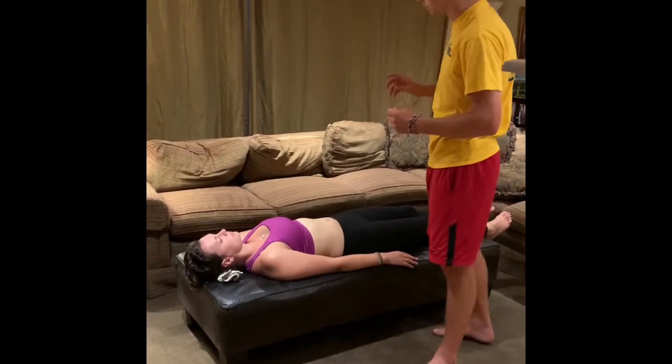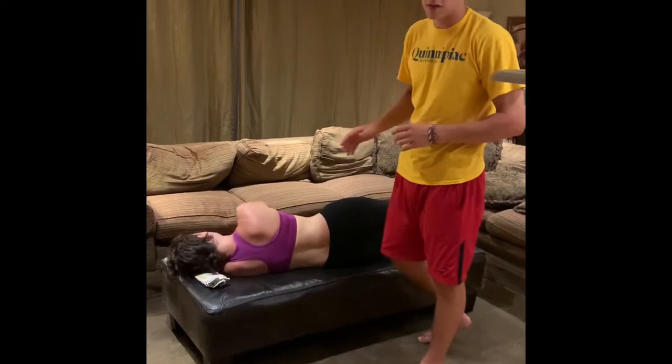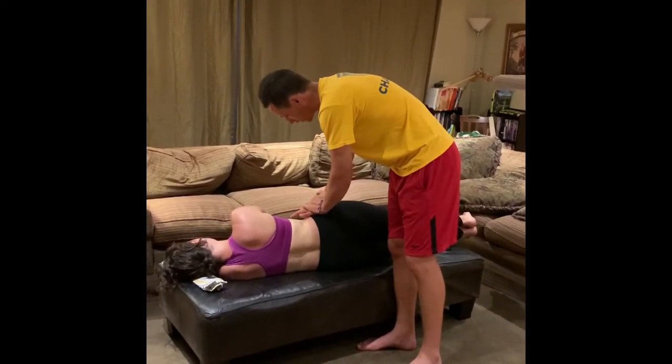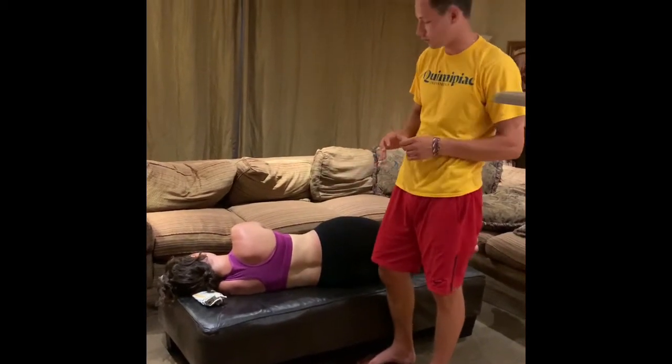The next one is going to be sidelying, so I'm going to have you face that wall. So this is SI compression. Now I'm going to palpate the iliac crest and then apply a downward force here. This will apply a compression force on the SI joint.